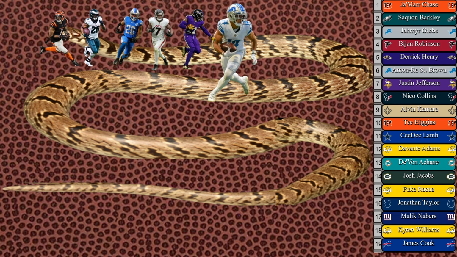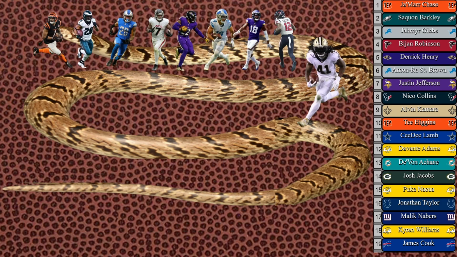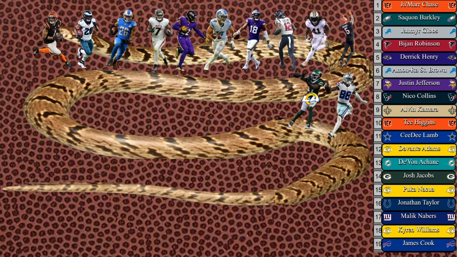We had Amon-Ra St. Brown here. Justin Jefferson came in. Nico Collins and Alvin Kamara here. And T. Higgins. All right, so that's the 10. If we have 10 in your league, you're snaking back the other way. Well, this guy double dipped and took a wide receiver, CeeDee Lamb, and then Davante Adams. I really like him. So the guy came back and took him. How about A-Chain here coming in next?